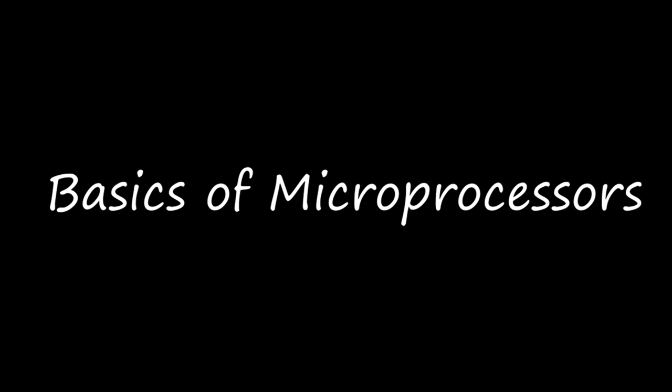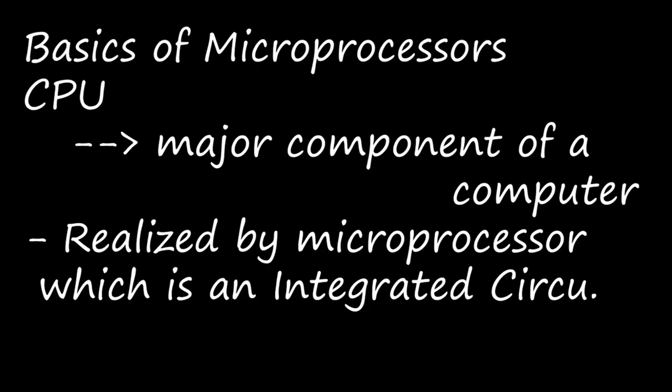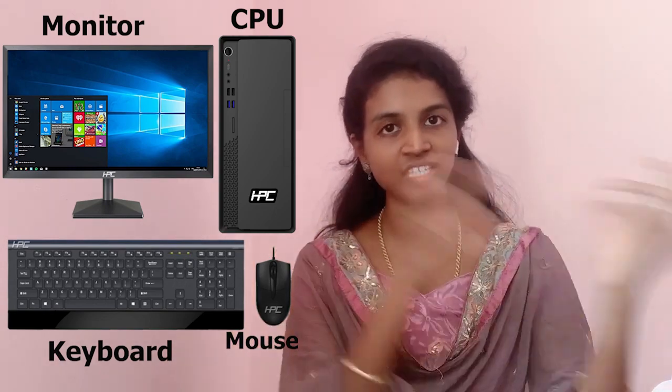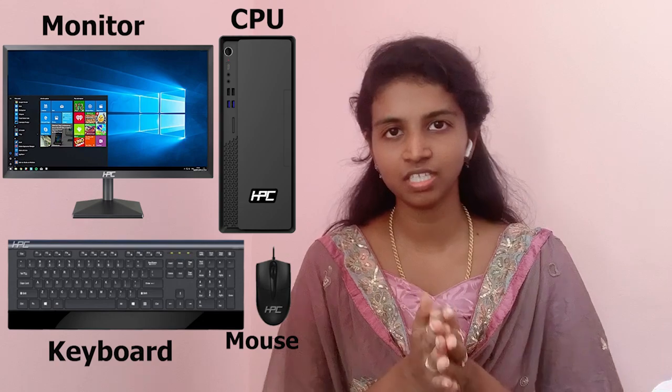In the basics of microprocessor, the CPU is the major component of the computer, right? When you are using a computer, you can just change the monitor, the keyboard, the mouse, but nothing will be changed in what is saved inside, right? Because everything is saved in the CPU. Once you change the CPU, the whole content will be changed, okay?